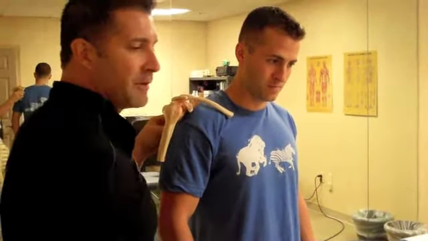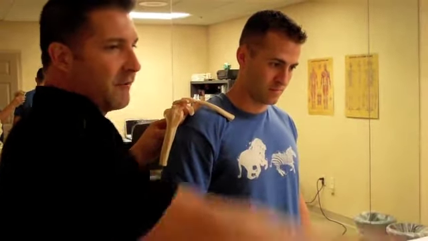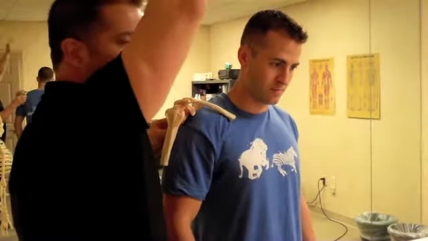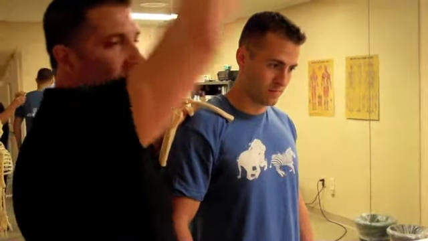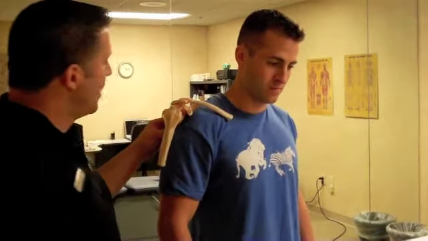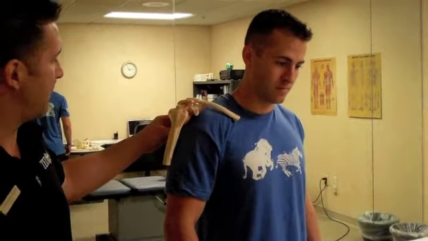Now, when that happens, our body's going to compensate. If we want to do something straight overhead and we don't have the shoulder motion, we're either going to hyperextend our spine or something like that, which is going to lead to tissue breakdown.